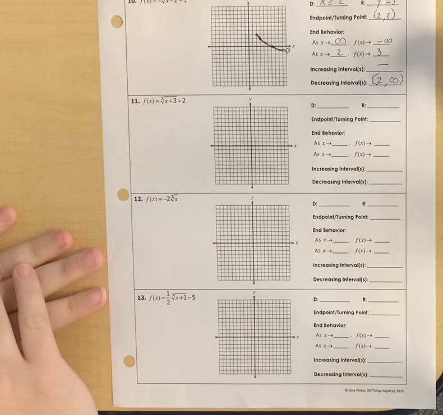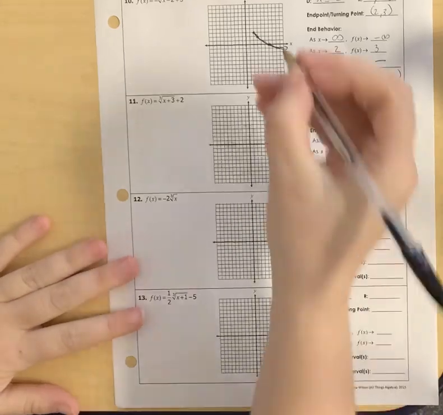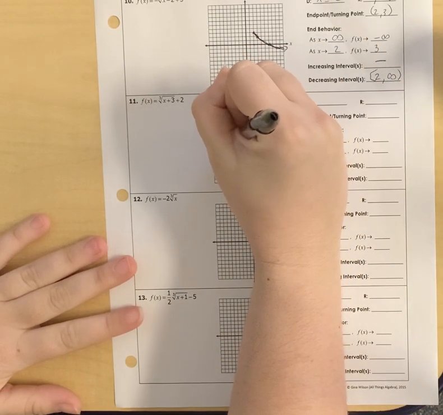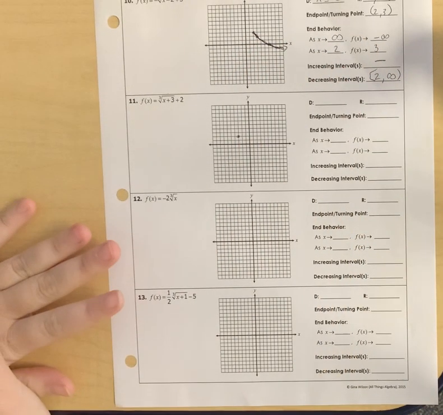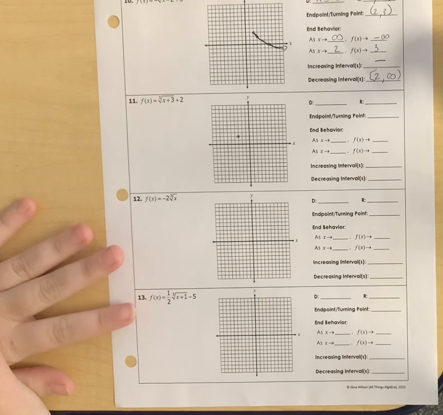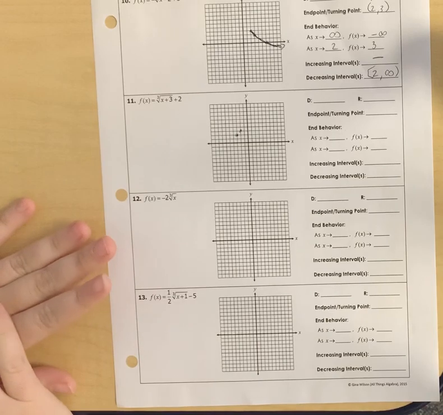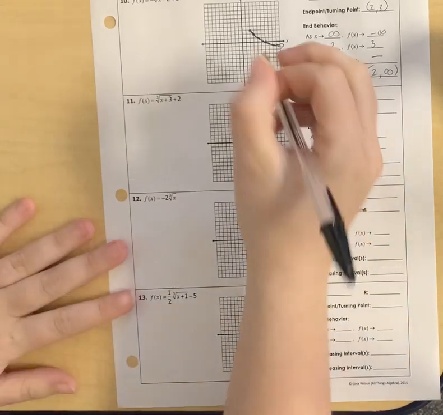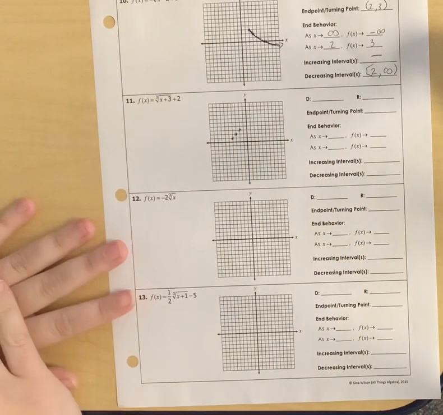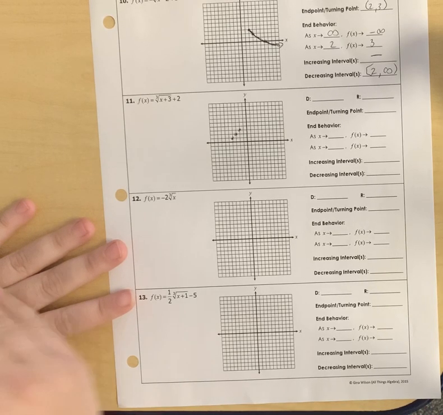Okay, these points we have, let's see, -3, 2. We have -2, 3. -4, 1. 1, 2, 3, 4, 5, 4.